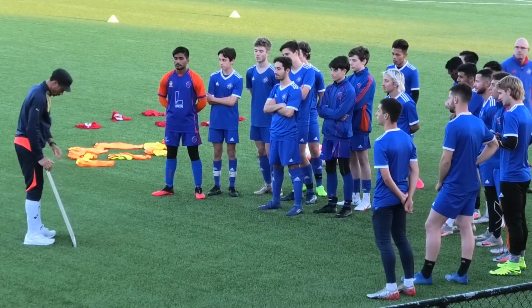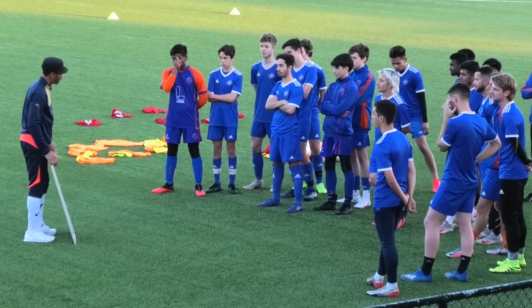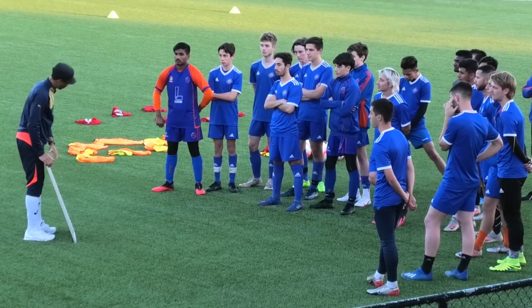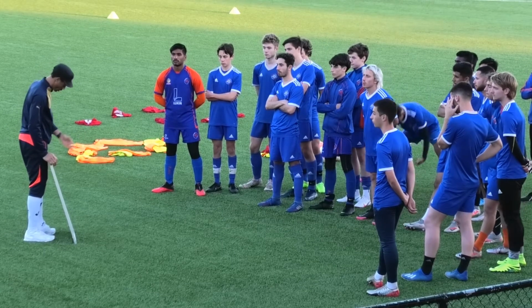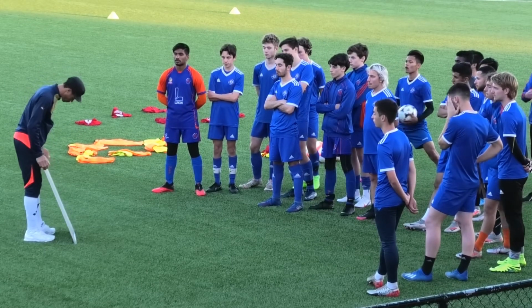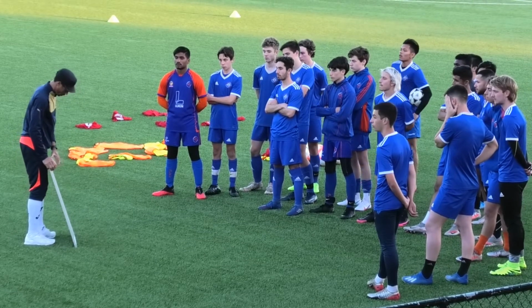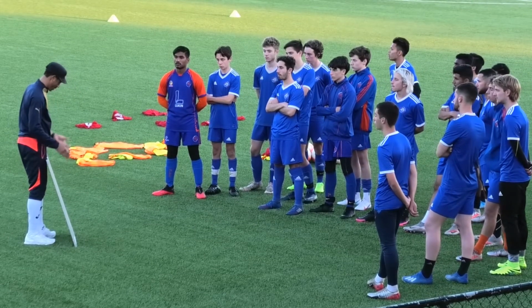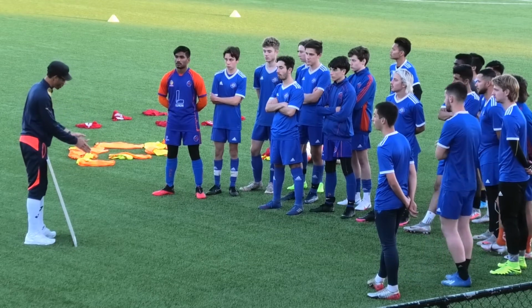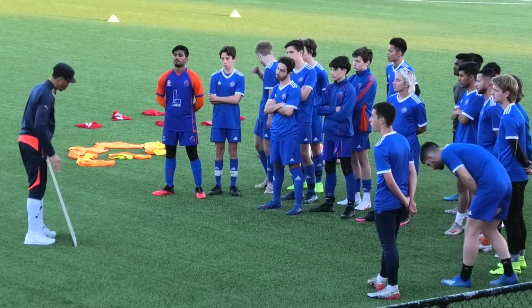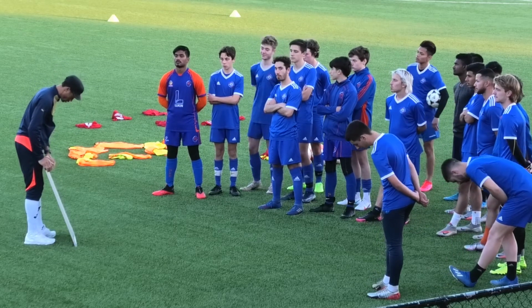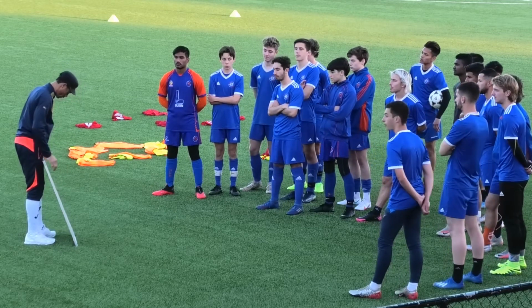Effective position. All right, effective position. And with effective position, we're going to teach this using the game you call rondo. Some call it keep away. Now, the objective of effective position in today's training is to progress the ball forward and ultimately create scoring chances and to score goals. So that is the objective of effective position.